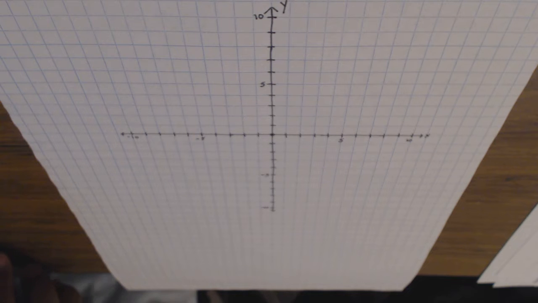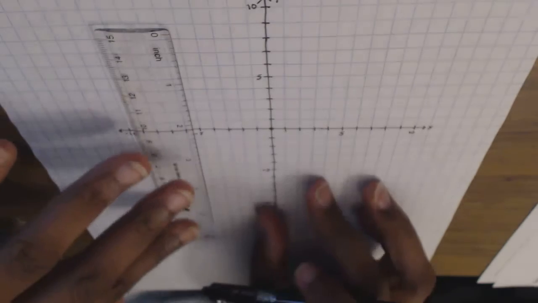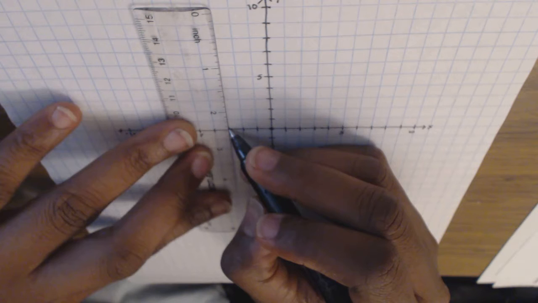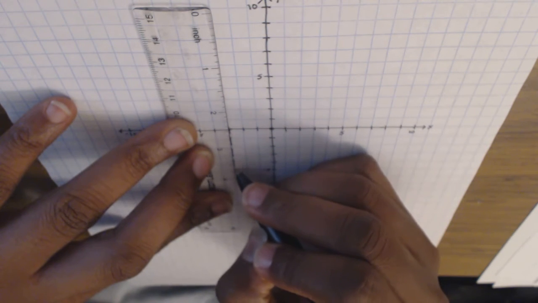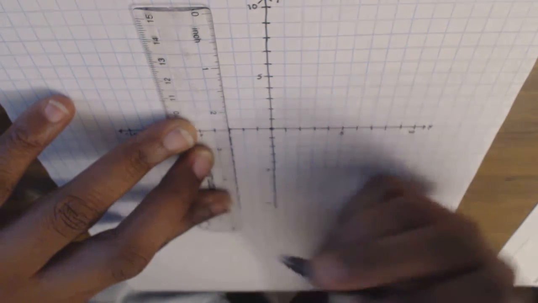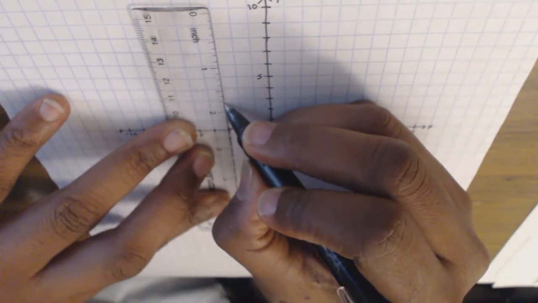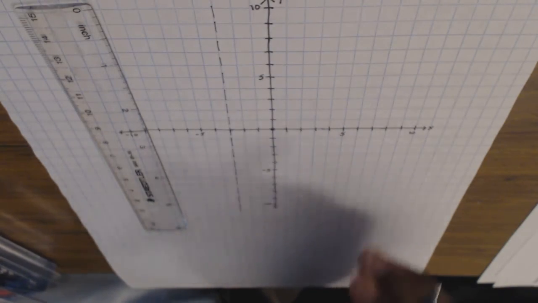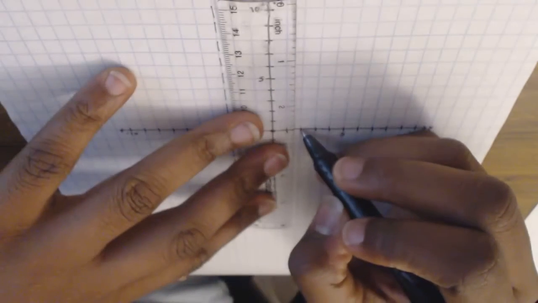I have a vertical asymptote at x is negative 3. And I'll make that a dashed line because it's not really part of the graph. It's where my graph is actually undefined. And we have a vertical asymptote at positive 2.